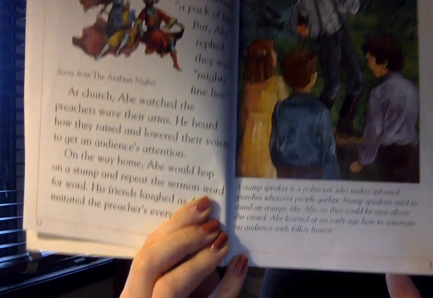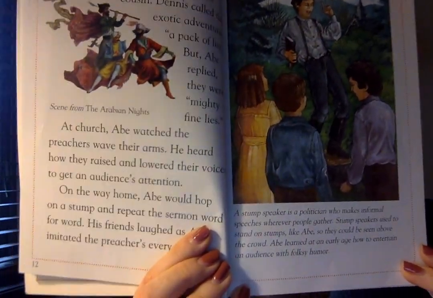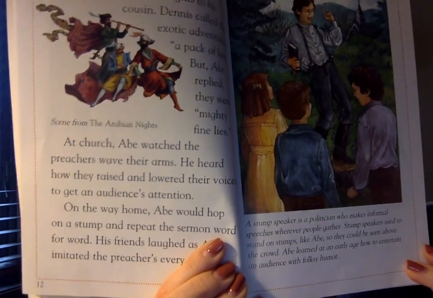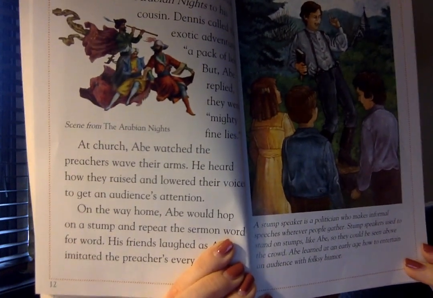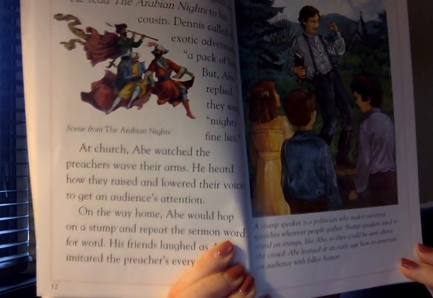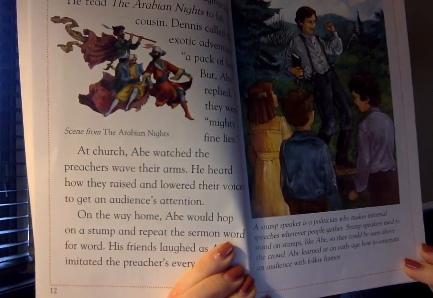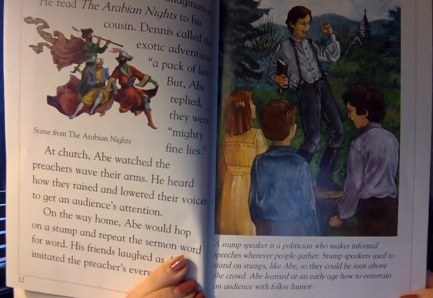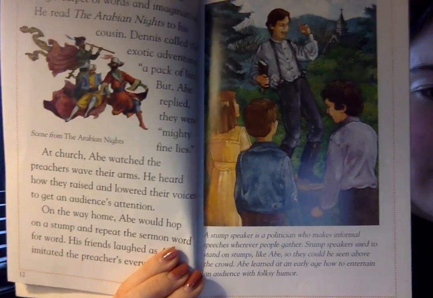I'm going to read the caption one time here. A stump speaker is a politician who makes informal speeches wherever people gather. Stump speakers used to stand on stumps, like Abe, so they could be seen above the crowd. Abe learned at an early age how to entertain an audience with folksy humor. So I'm going to read your answer choices right now.